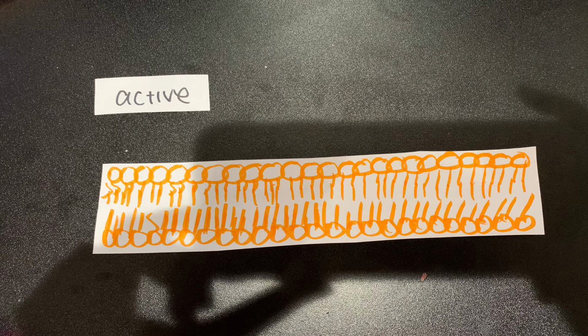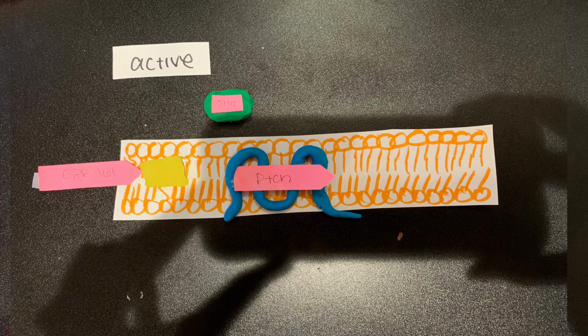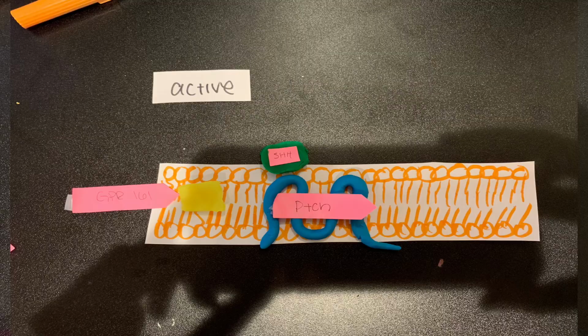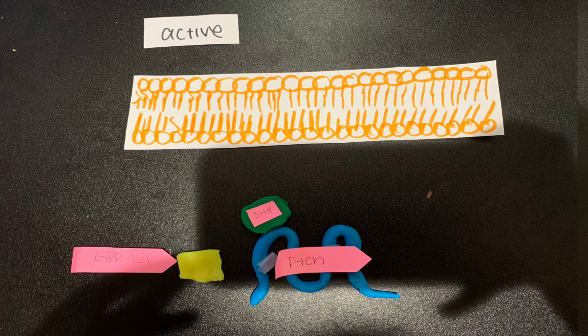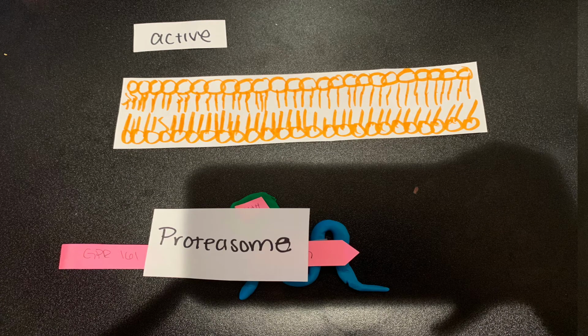Now, let's talk about when hedgehog proteins are present. The signaling pathway is now active. So when sonic hedgehog is present, it can bind and inhibit patched, which makes patched no longer able to inhibit smoothened. Once the sonic hedgehog protein is bound to patched, both GPR161 and patched leave the membrane and get degraded within a proteasome in the cell.